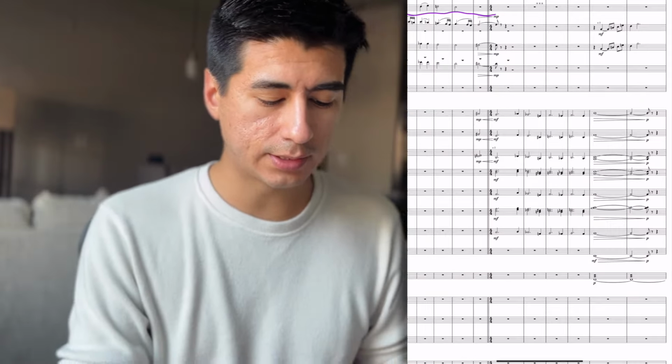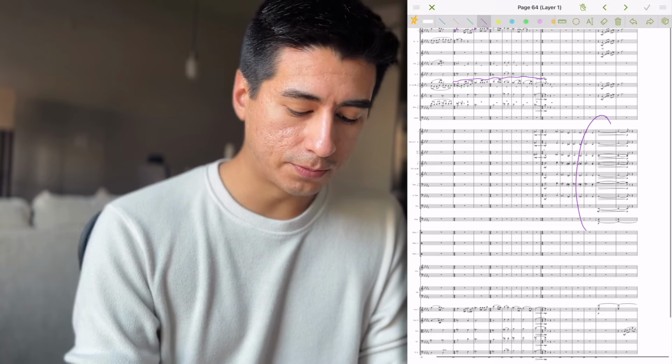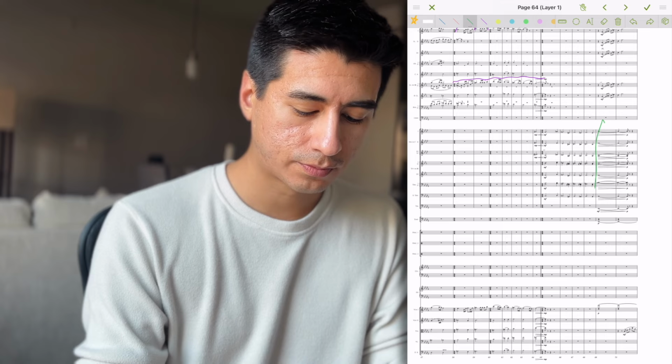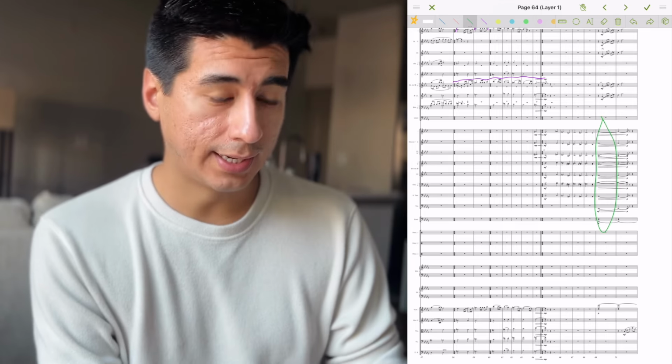Then we go to this little choral idea in the brass. And then this chord is important because this is going to take us back to the material from the very beginning of this symphony.